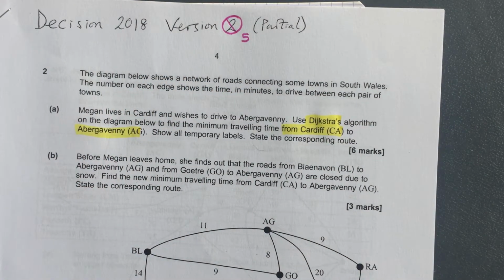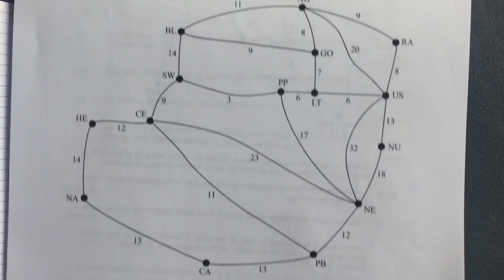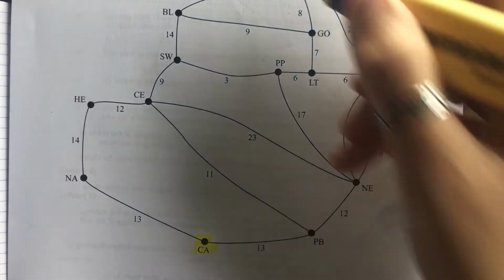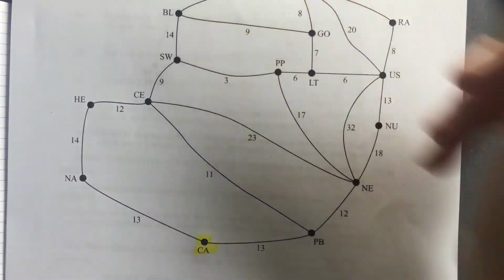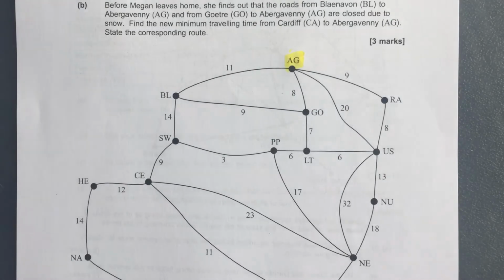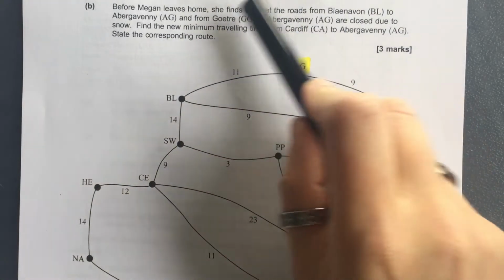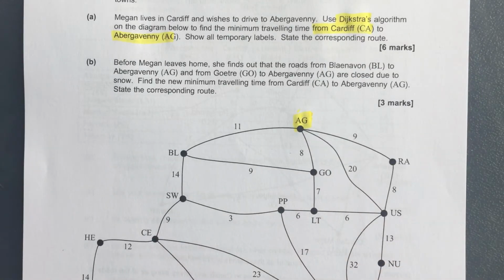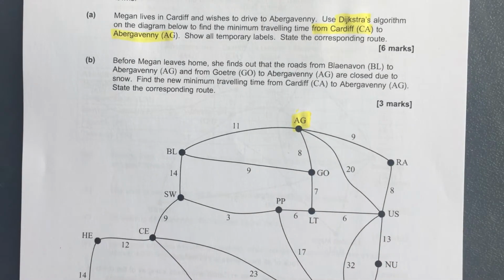So from looking at the map, we have Cardiff at the bottom and we have Abergavenny right up at the top. So because it's Dijkstra, we need to start at the bottom. The other information that's given to us is all temporary labels. So all temporary labels is the bits that you crossed out, and then the corresponding route.